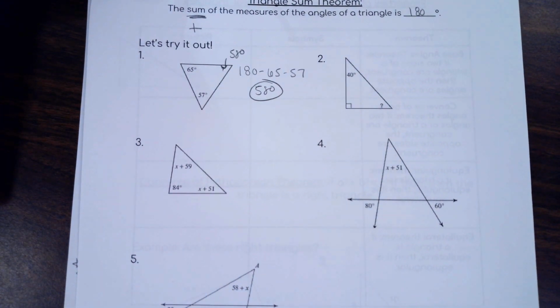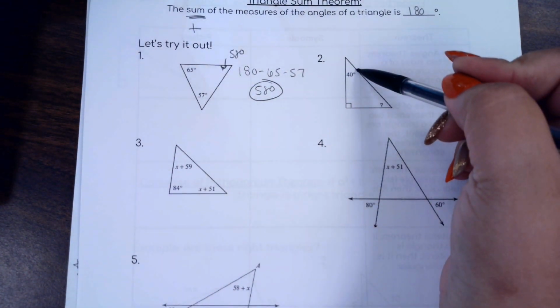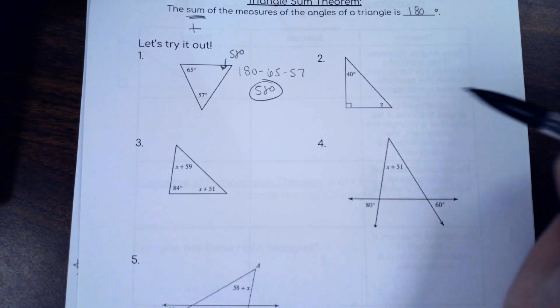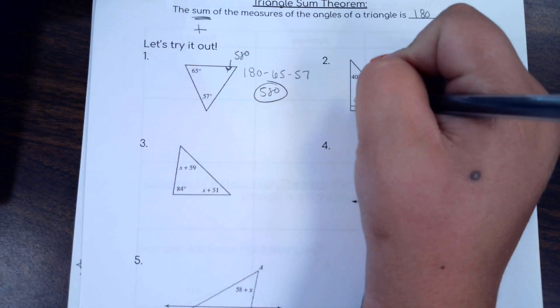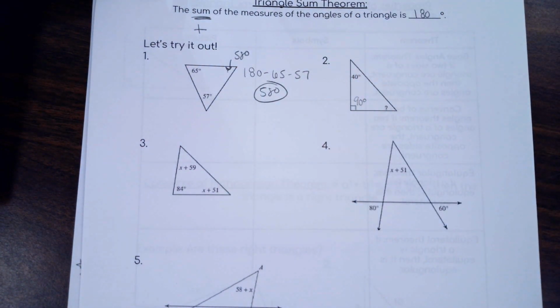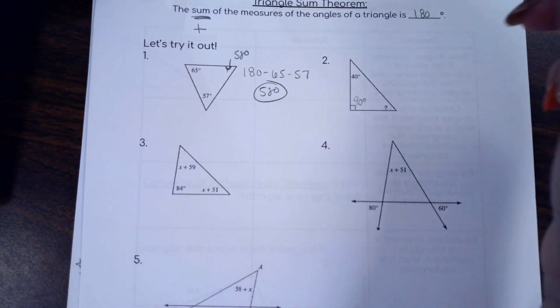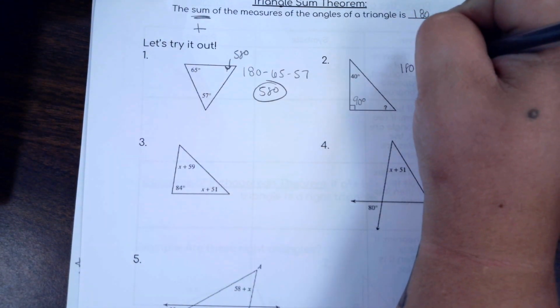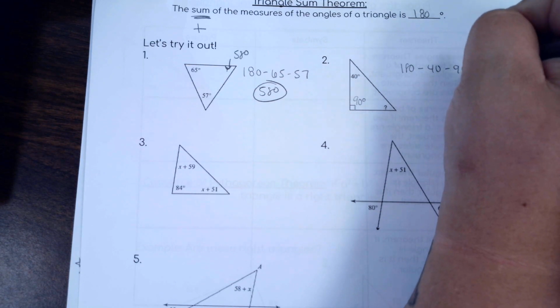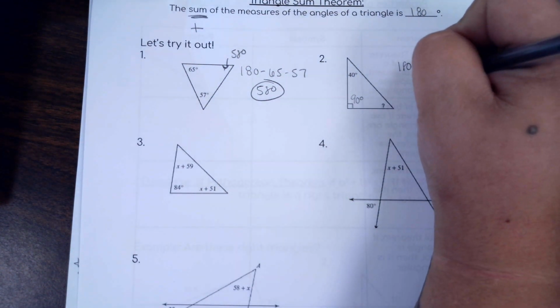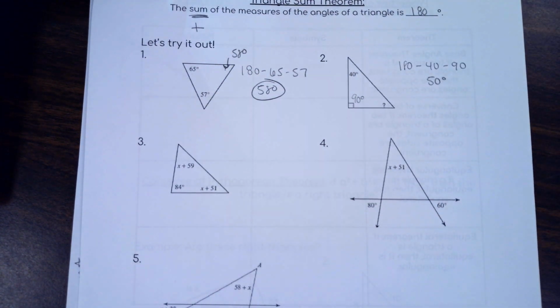Number 2, we know this angle up here is 40. What do we know about that angle? We see that box there. That means it's 90 degrees. Again, to find the missing angle, we can take 180 and subtract out the two angles that we know, and you would get 50 degrees.